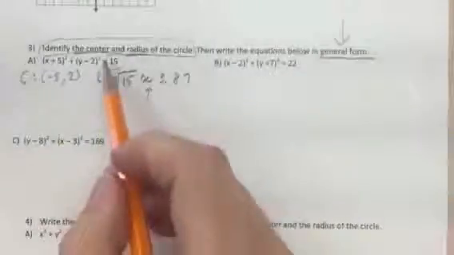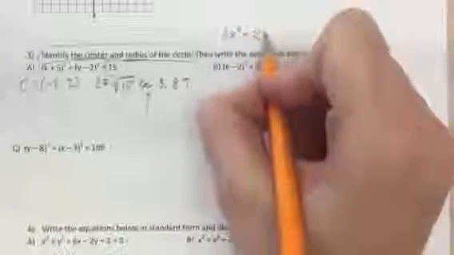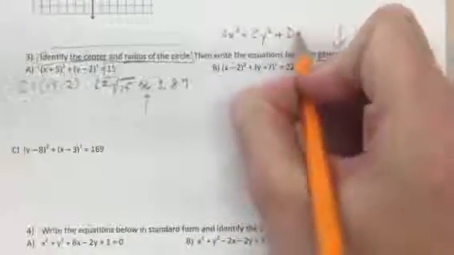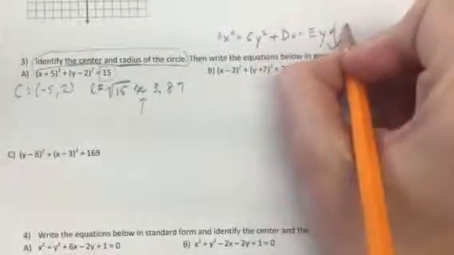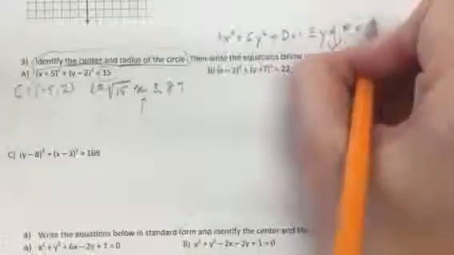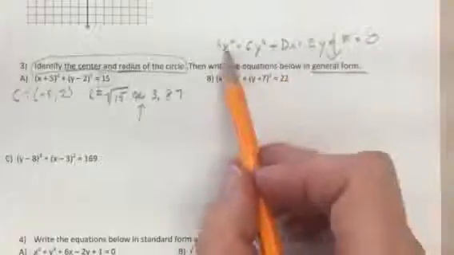So general form, remember, is where you have a number like a times x squared plus another number like c times y squared plus another number times x plus another number times y plus another number equal to 0, right? So in general, the point being that there's no parentheses, everything's multiplied out, all the like terms are combined, and one side is equal to 0.